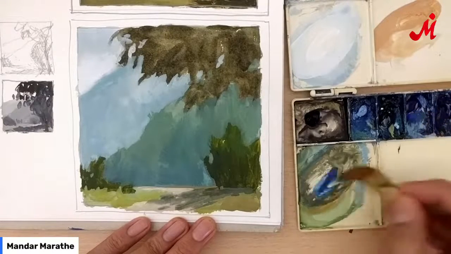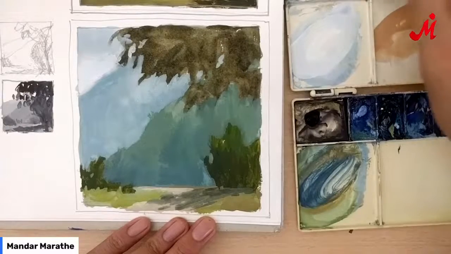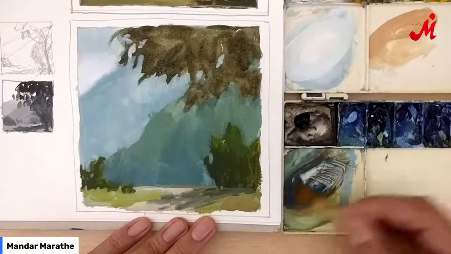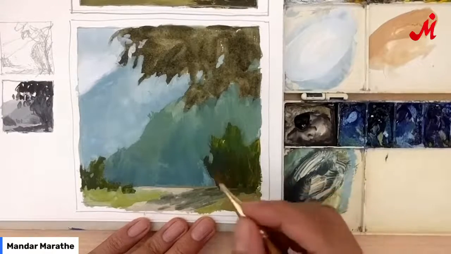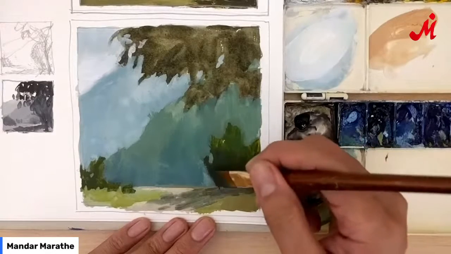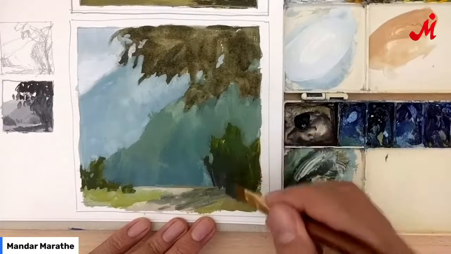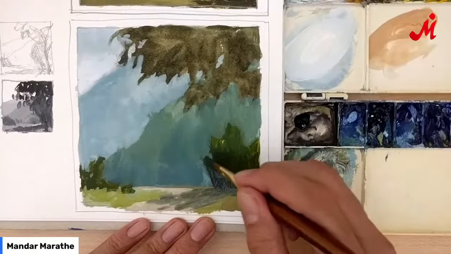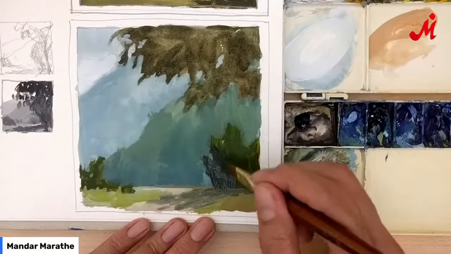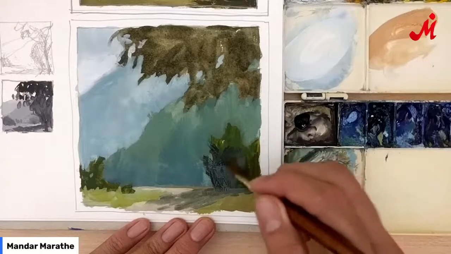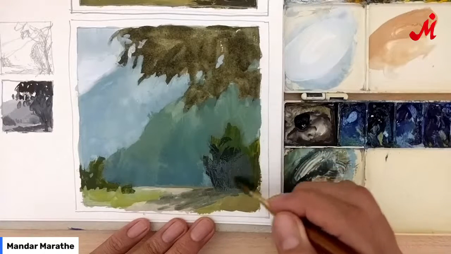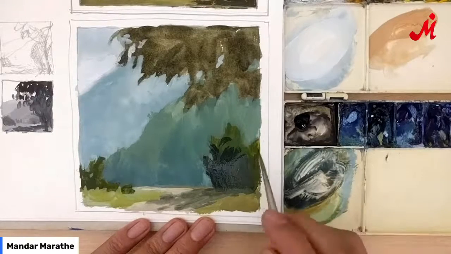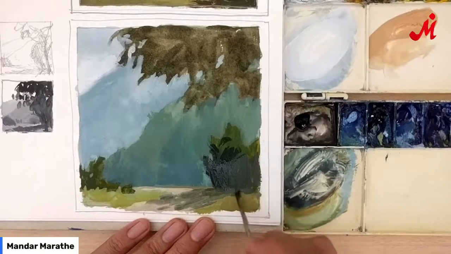So let me again modify this. I'll use a smaller brush because I need more control over it.